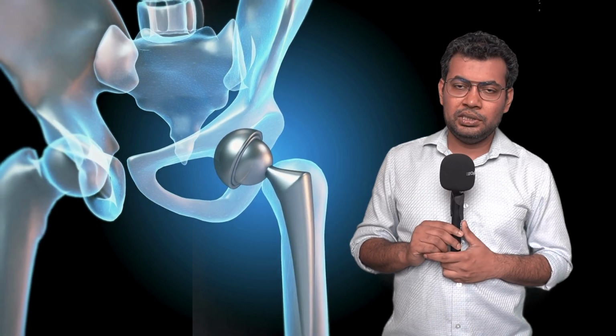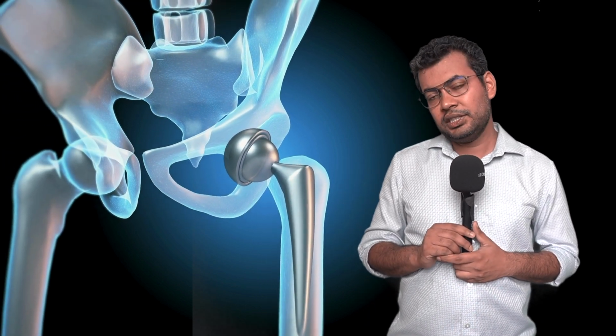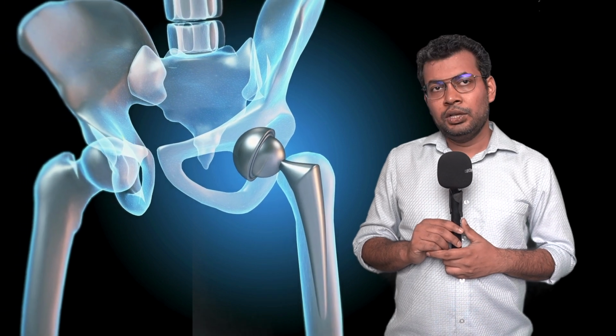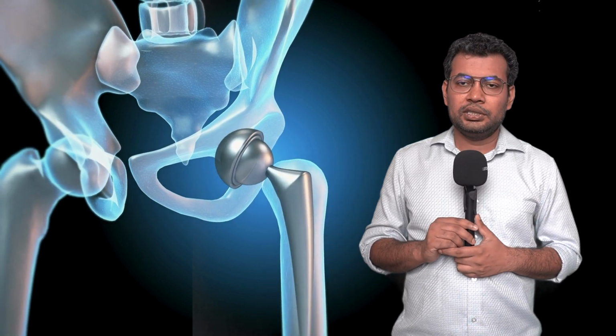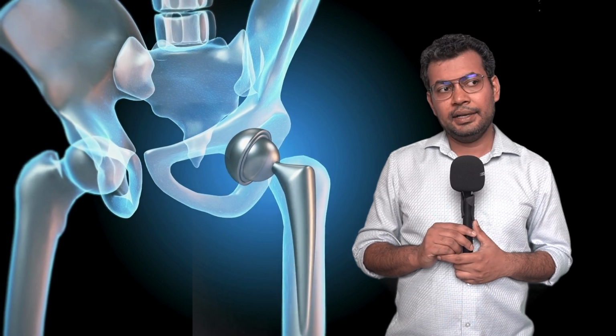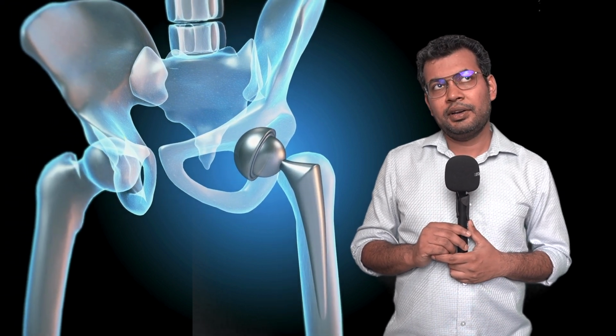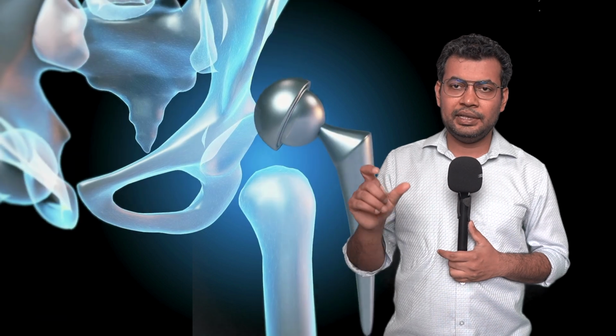So then we close the wound in layers. We put a drain. Post-operatively, we look at the drain. When the drain is less than 50, we remove the drain, and around 14-15 days after the surgery, we remove the sutures.